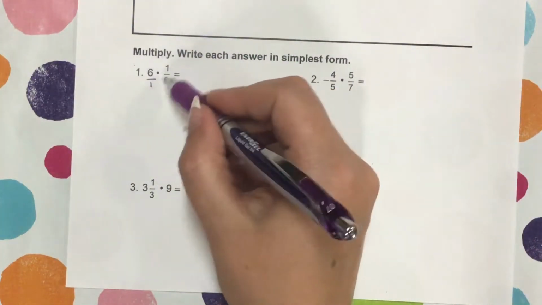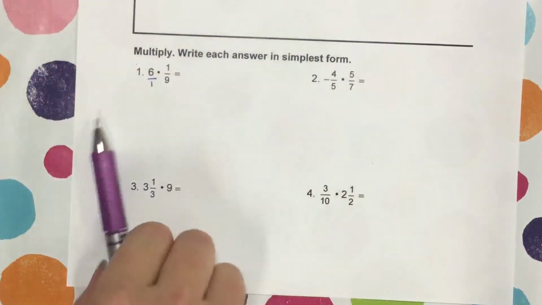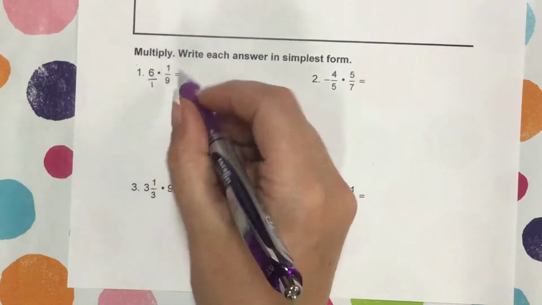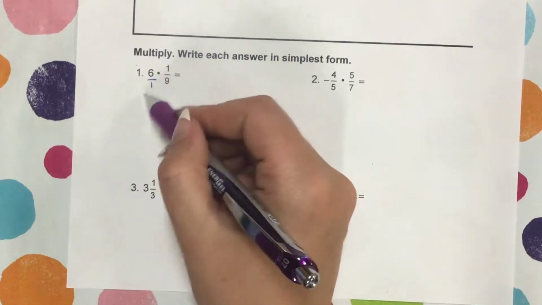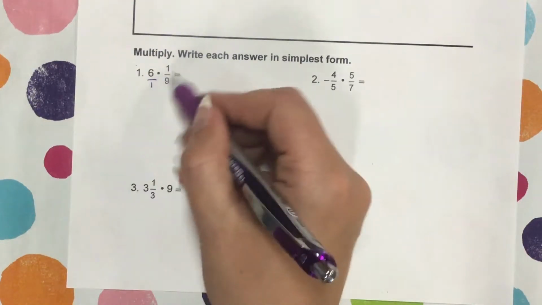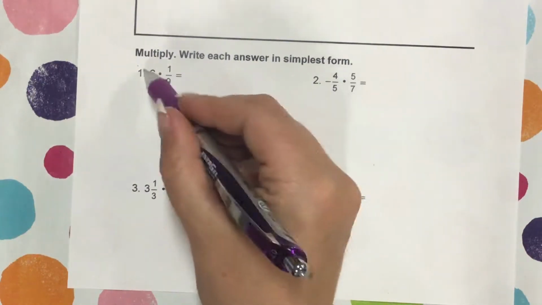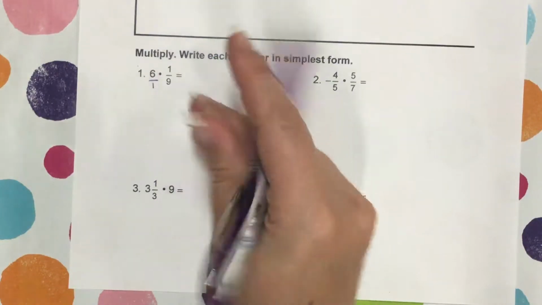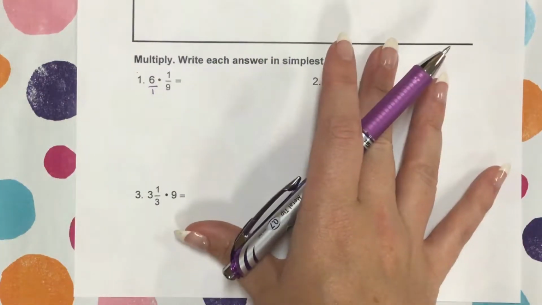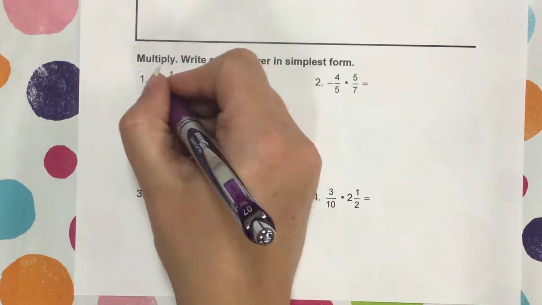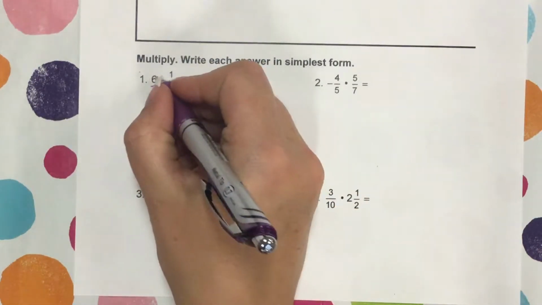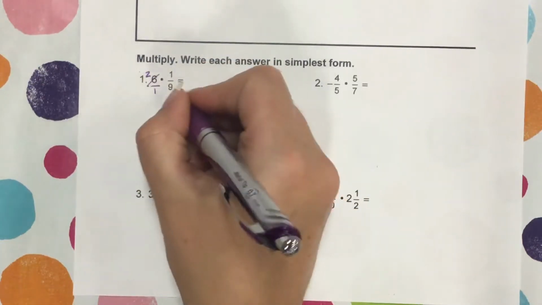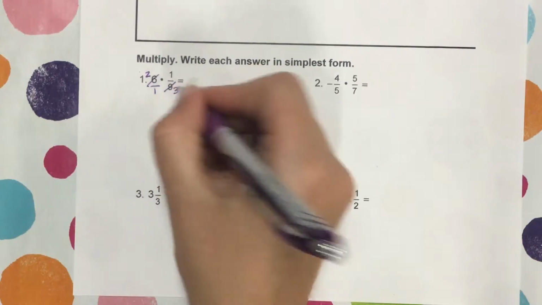We're going to look to cross cancel first. Okay, so is there any common factors between 1 and 1? That is in simplest form right there, so there's nothing we can do. Let's look at 6 and 9. Is there any common factors between 6 and 9? The answer is yes. 3 goes into 6, and 3 also goes into 9. 3 goes into 6 2 times, 3 goes into 9 3 times.